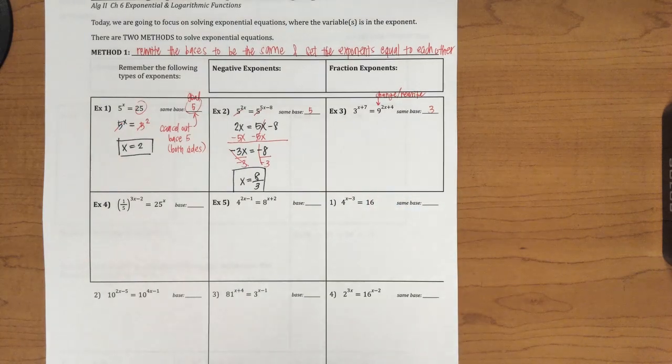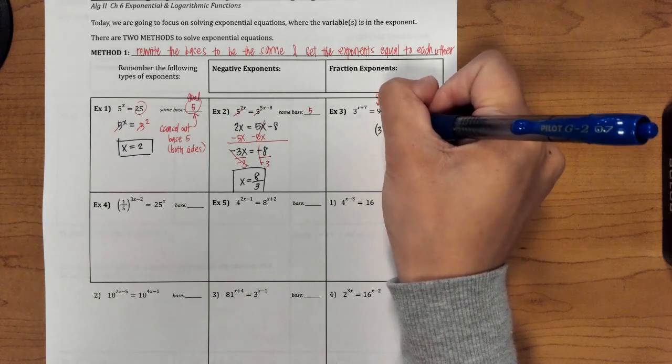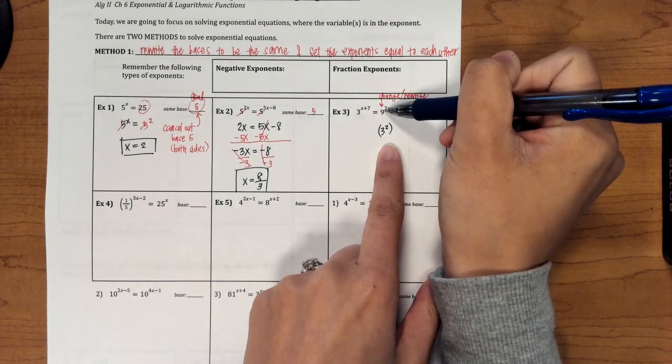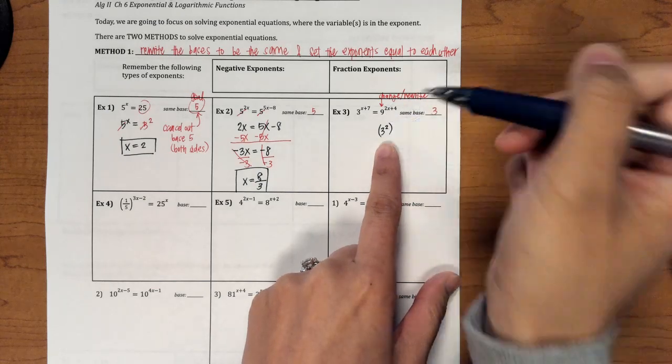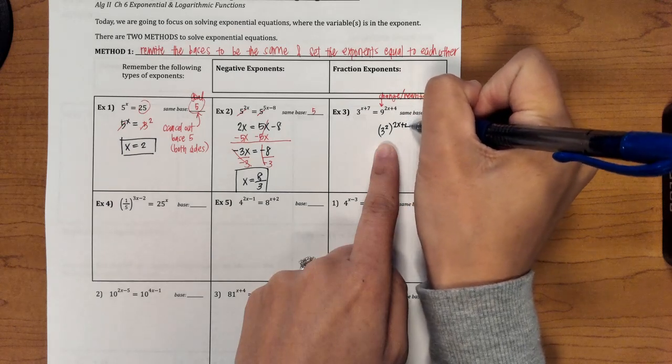So let me show you what I mean. 9 can be rewritten as 3 squared. Do you see how technically the right side has not changed? I still have a 9 here and I still have a 9 here. The only thing that's different is that I rewrote the bases to be the same.